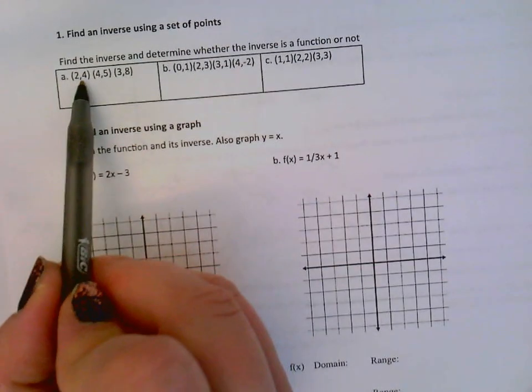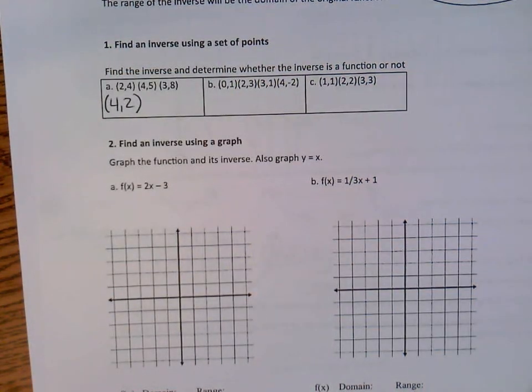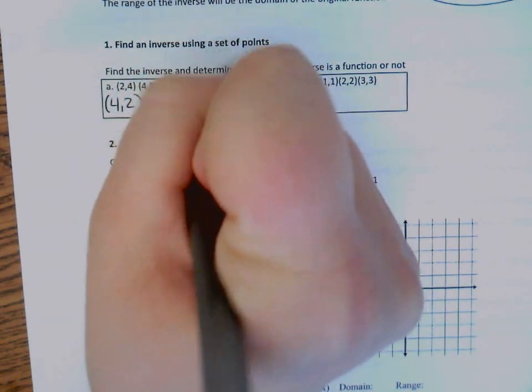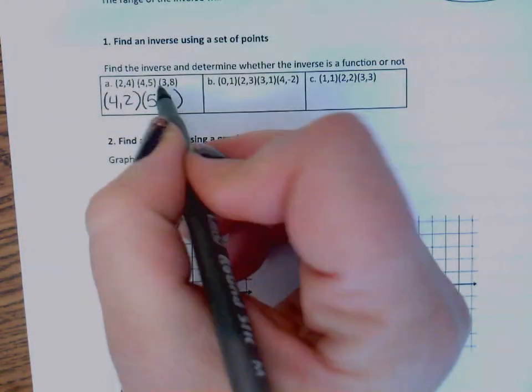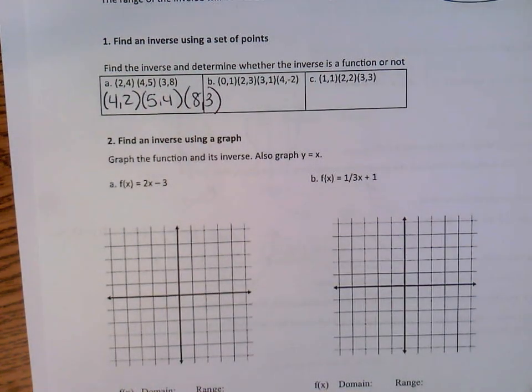All right, 2 comma 4 is just going to become 4 comma 2. I just found the inverse. All I did was switch x and y. 4 comma 5 is going to become 5 comma 4. 3 comma 8 is going to become 8 comma 3. Done. I found the inverse.